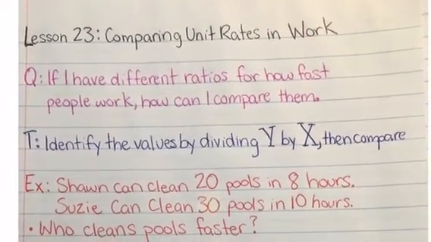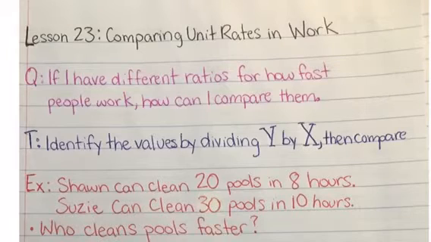So, yet again, we find ourselves with a lesson about comparing rates. The first week we compared rates just when they were there. The second time we compared rates in models. Third time we compared rates in word problems. This time we are going to compare rates in workplace scenarios. They are word problems though, so let's go ahead and jump right in.